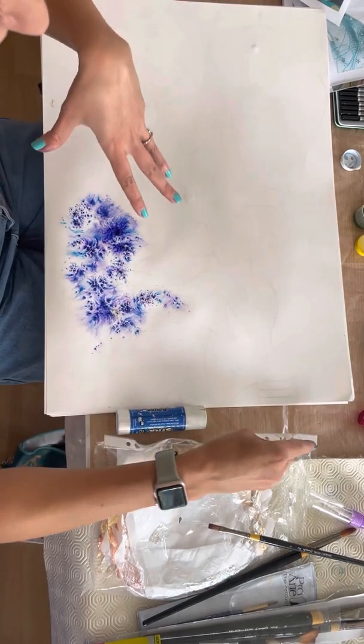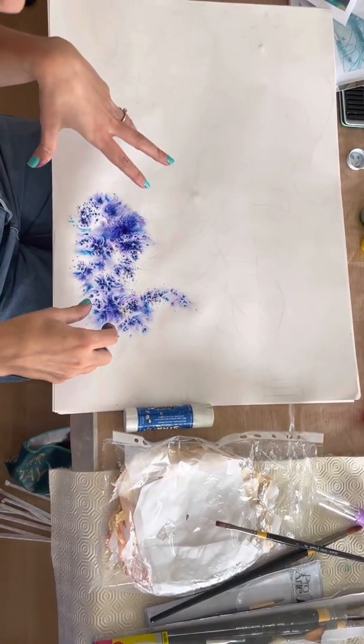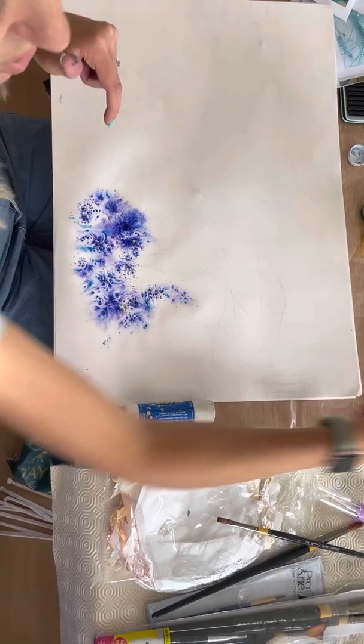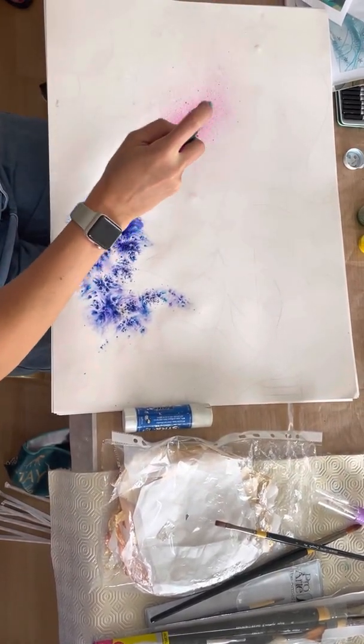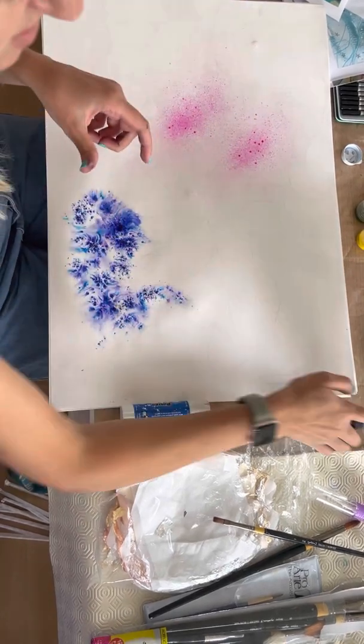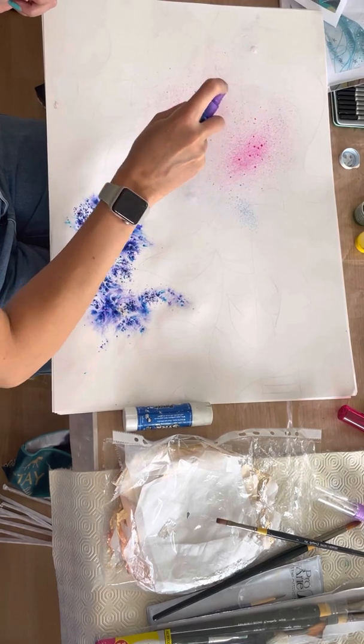Once you've got your background in with your drips, your bubbles, maybe a little bit of brusho, you can also do some spray effects in the background as well. If you are going to do spray, I recommend to not just do one colour but to overlap different colours.